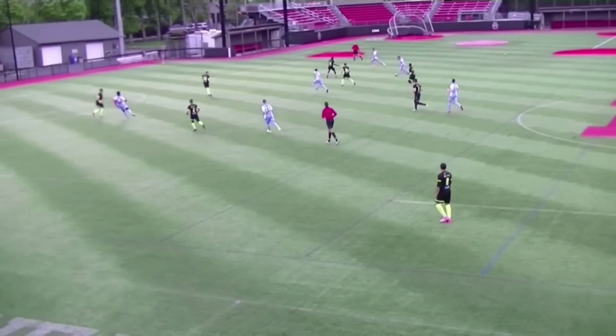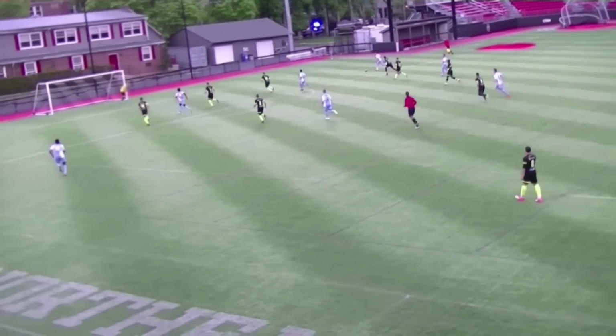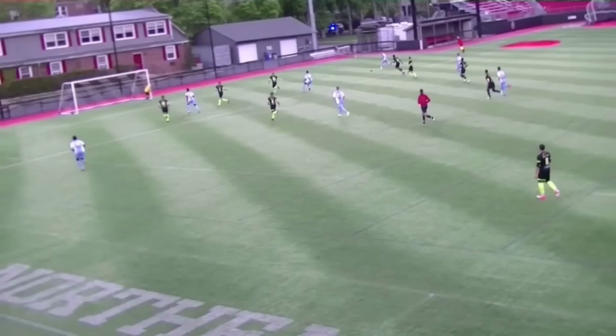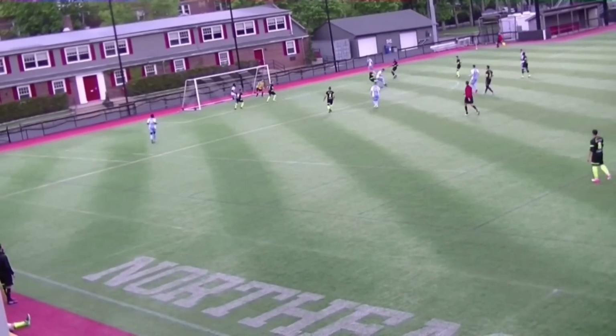Here we'll see the ball advances into wide areas to our fullback. Now what we've found is once the ball reaches the final third, we have natural gaps in the opponent's back line that both strikers can now advance into, and we also have a weak side and an attacking midfielder underneath those players to give us some attacking options.